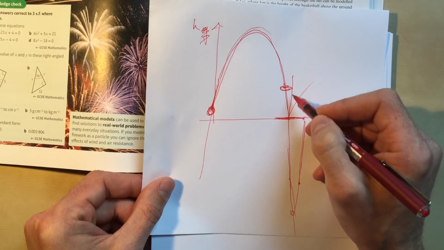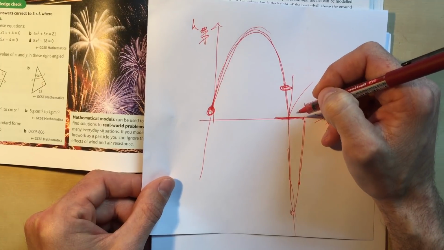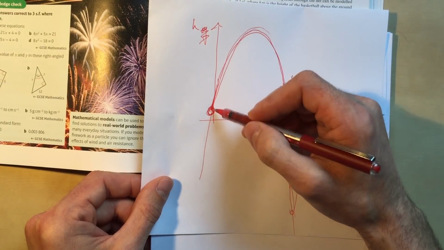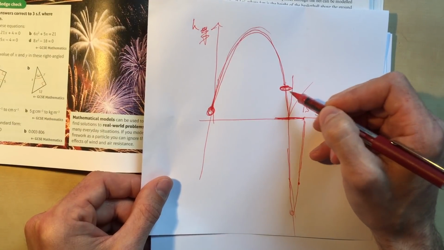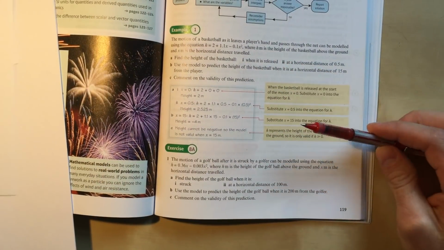there's your basketball net. It's very unlikely that it's going to hit your basketball net and pass straight through it without bouncing off the net and moving it, altering its course at some point. So probably our mathematical model is only really going to be valid until it hits the net. So we've got to interpret the model using the information that we've got.